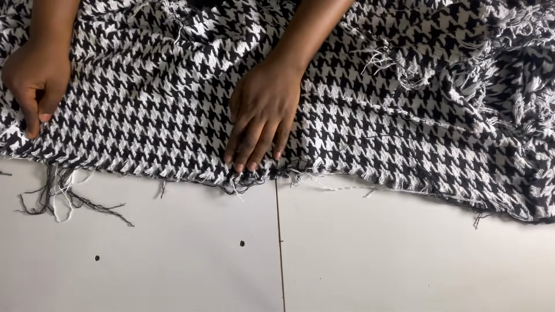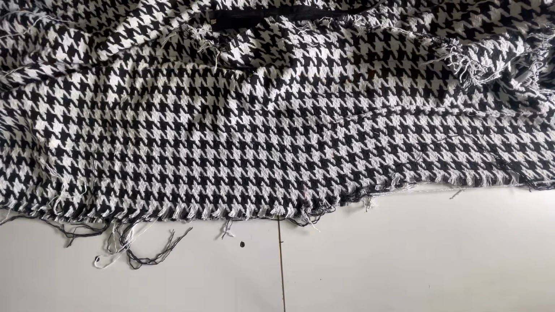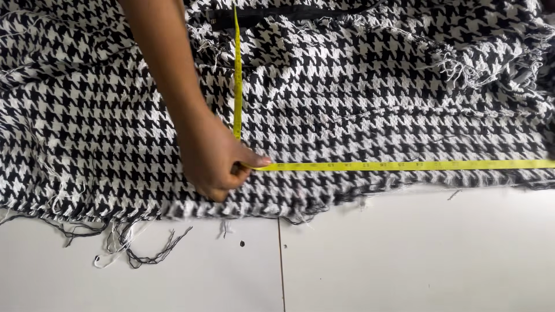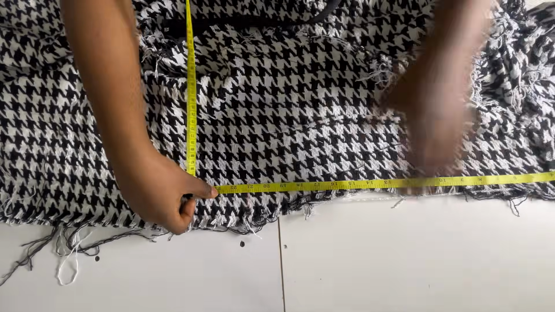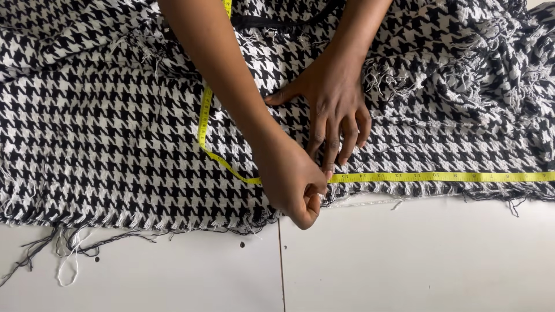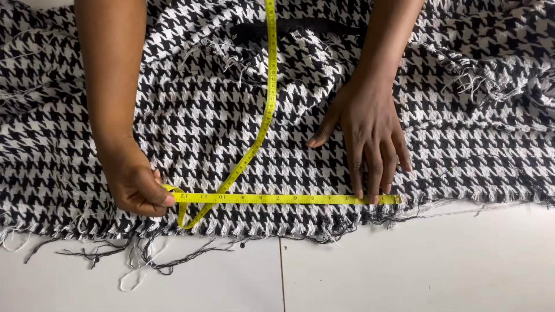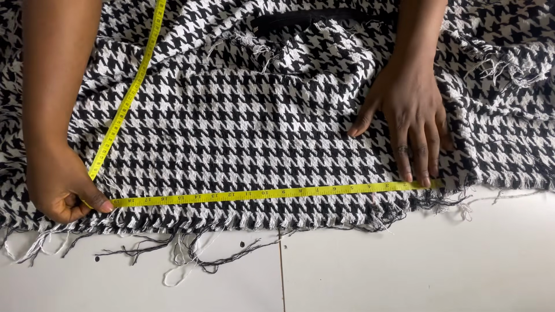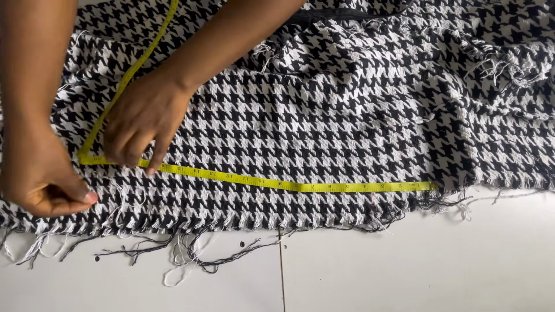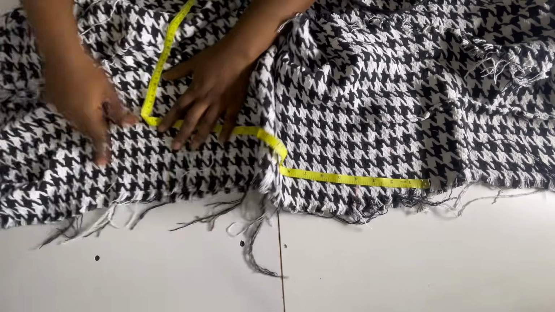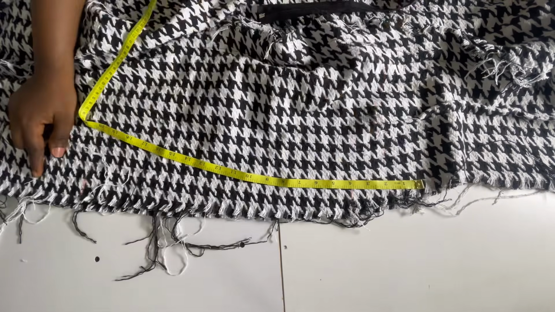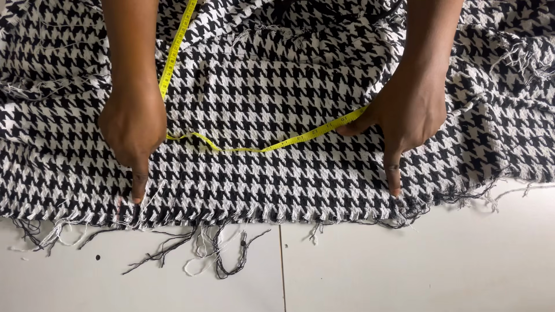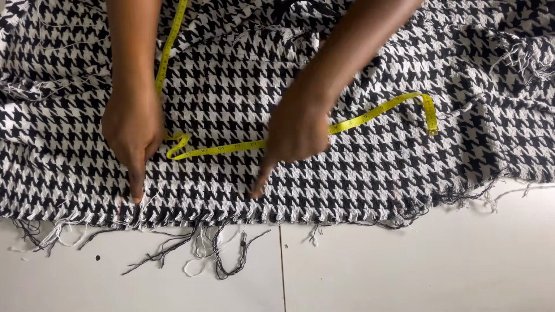So to determine that, let us mark the half length. From the neckline this way, I'm marking my half length first. After that, from that half length or the waistline, I came down by about 20 inches. So I marked 20 inches. I don't want the slit to be too much. So from these two points is where I'm going to stitch with my 1 inch.